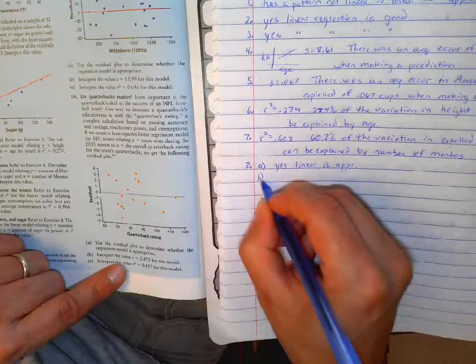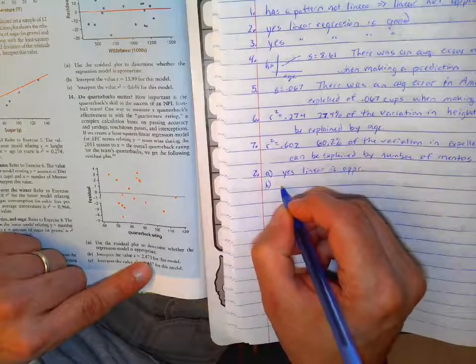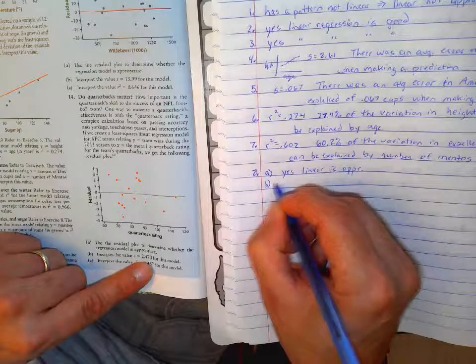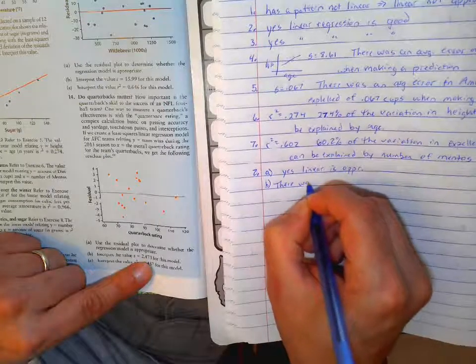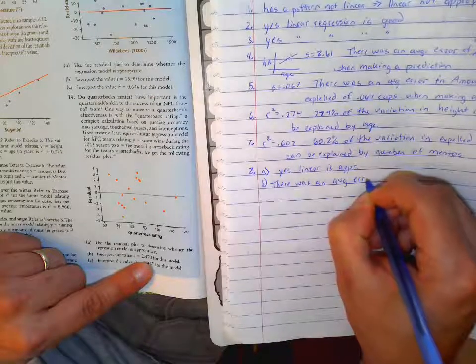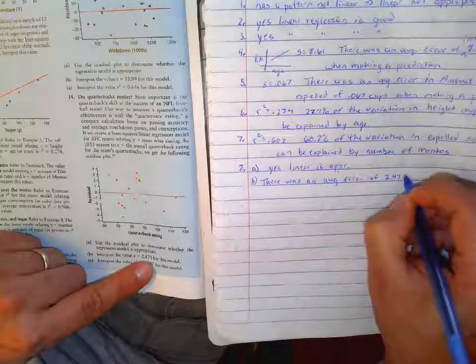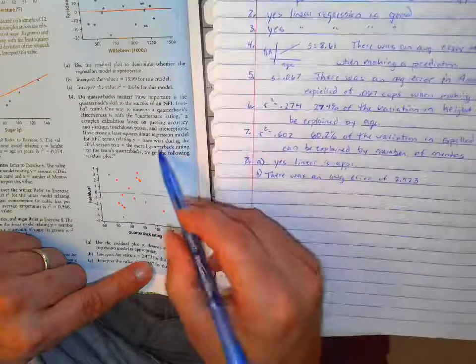Part B, interpret S. So we would say there was an average error of 2.473, and our Y was the number of wins.